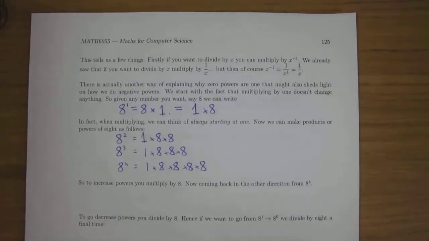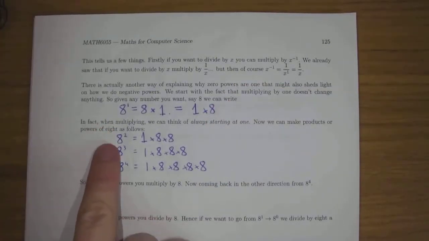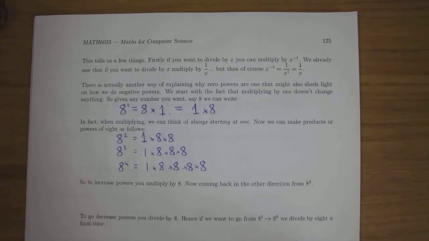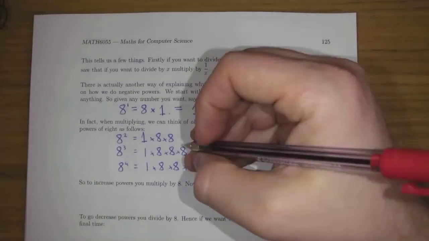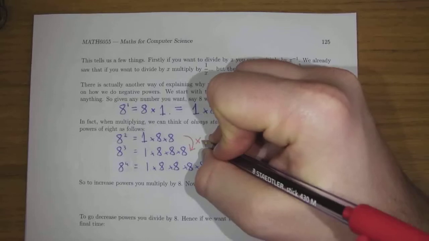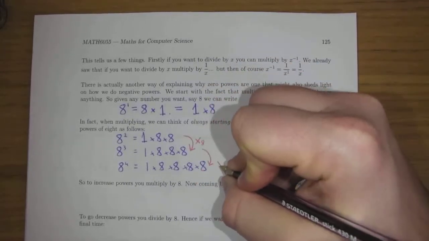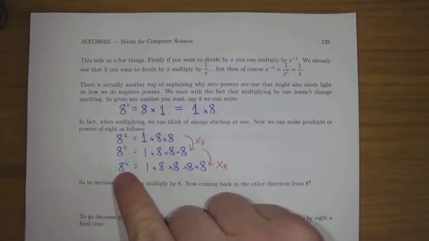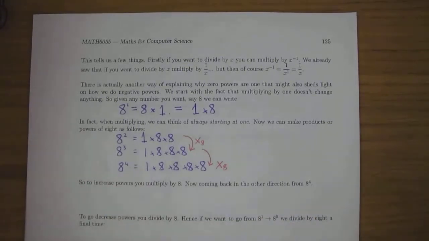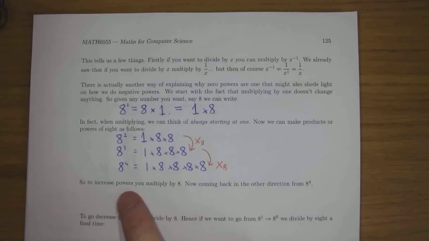And look what you're getting here. On the left-hand side, you're increasing the powers, positive powers. And here, every time, you're multiplying by 8. So multiplying by 8, when you've got a power of 8, is the same as adding to the power. So to increase powers, you multiply by 8.